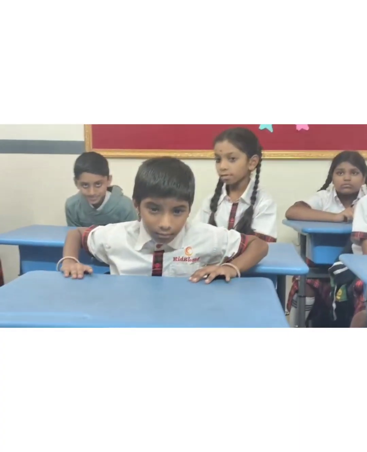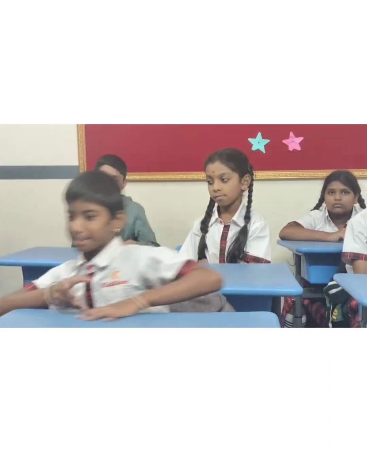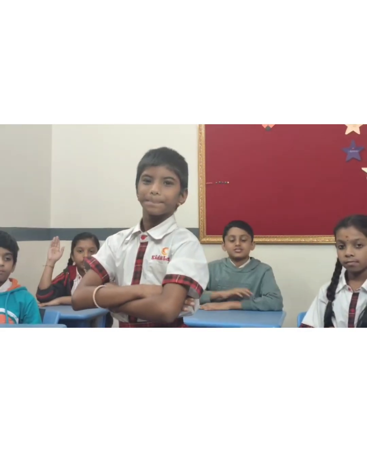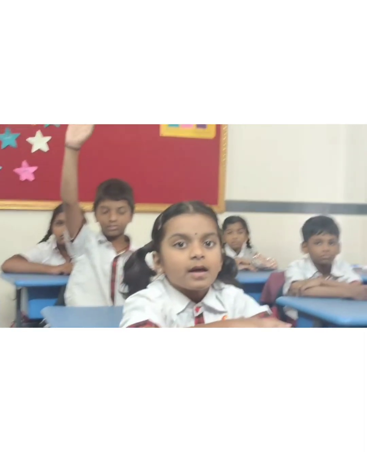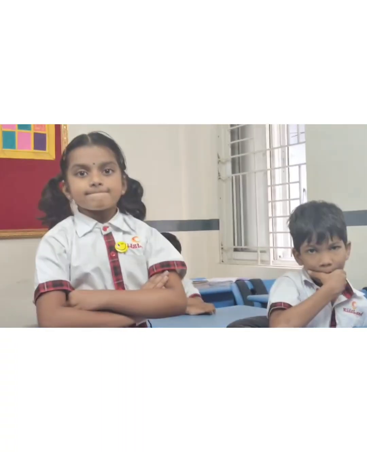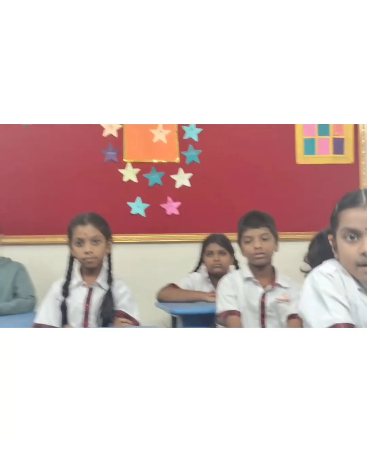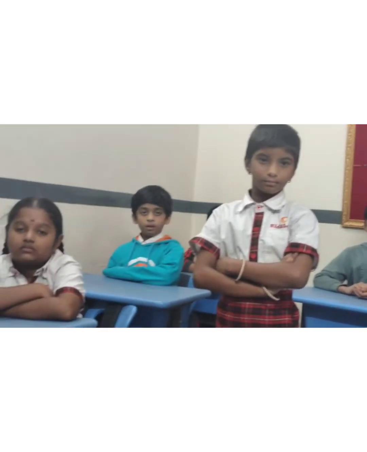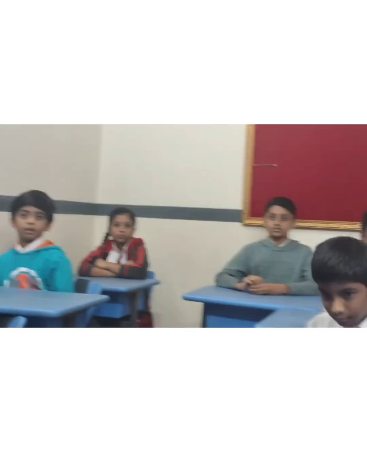Lakshmika, after chlorination, what happens? Yes, Soumya. Ma'am, supplying to the house. Directly supplying? There is one more step in between. Ma'am, storage tank. Storing in the tanks and then supplying to the houses. These are the steps followed in the water purification plant before supplying to the houses. Please sit down. Thank you, children.